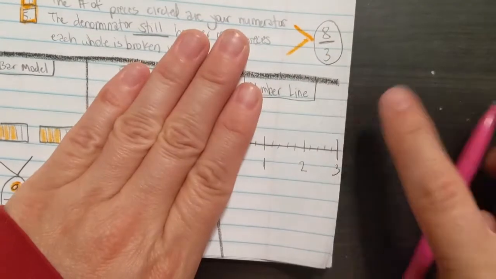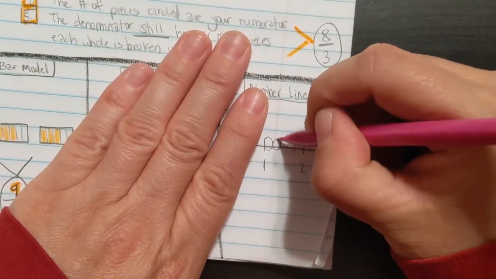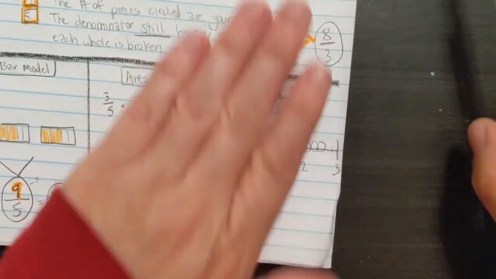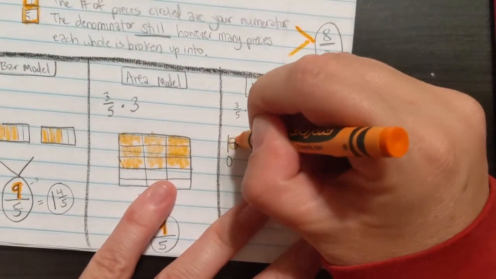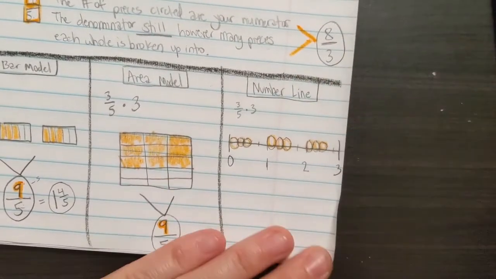I come over to the next set between 1 and 2. Circle the first 3 pieces. 1, 2, 3. And over here, 1, 2, 3. So now I'll use the orange. I just wanted to use my pencil to make sure it was a little more accurate.